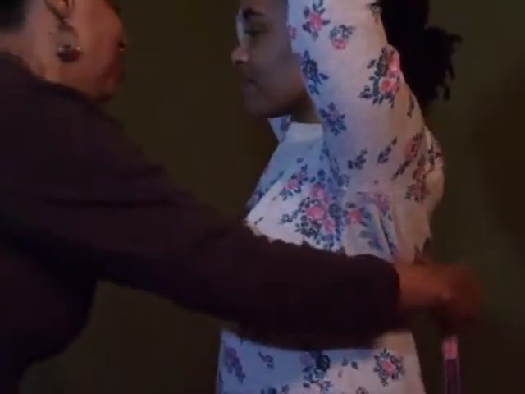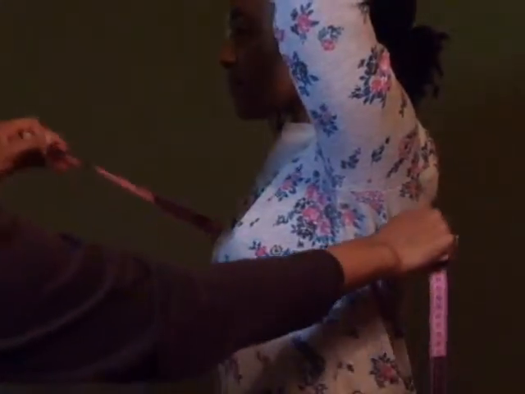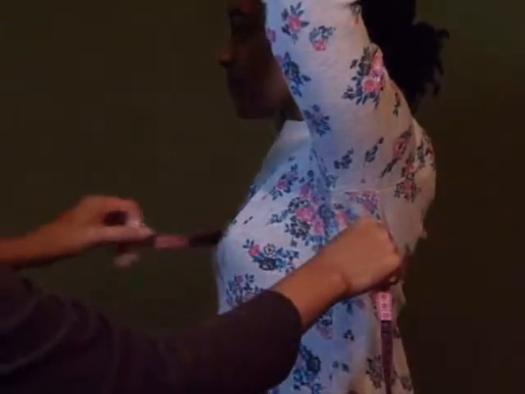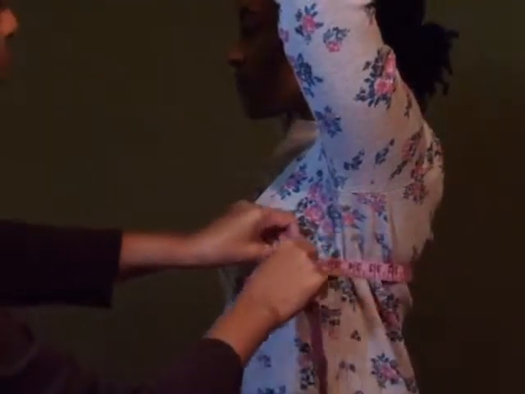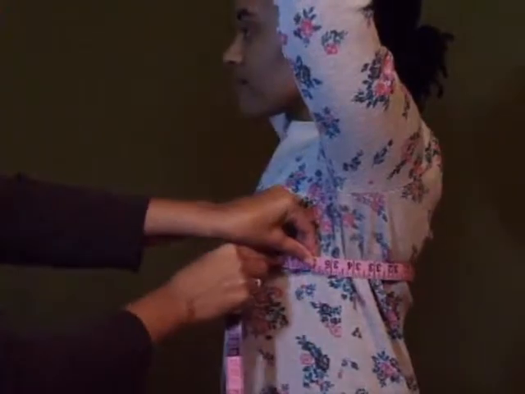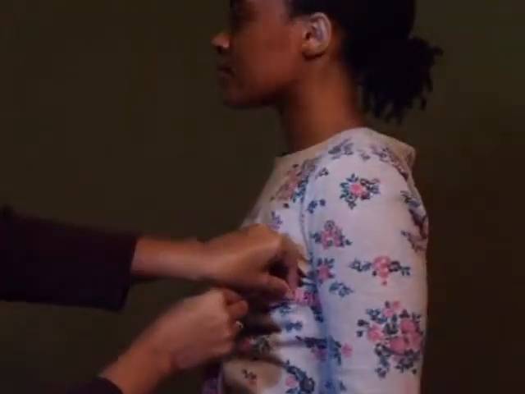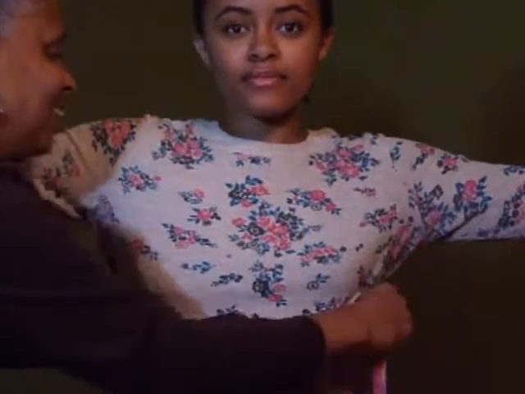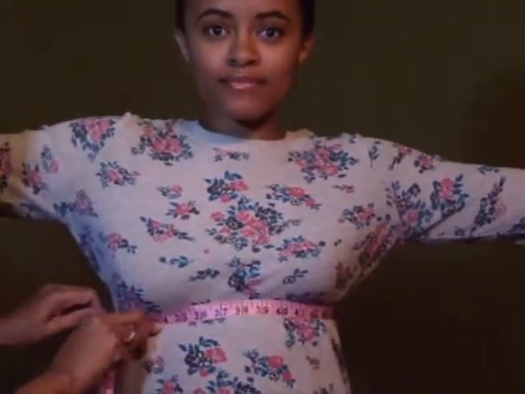Bust. Measure at the fullest part of the bust. Rib. Measure the chest just under the bust, on the ribs.